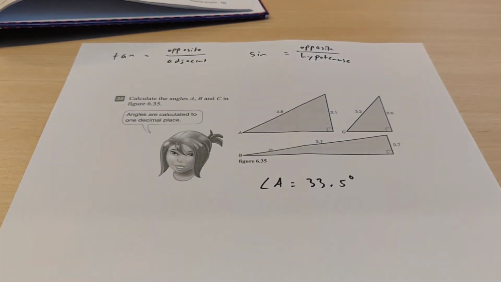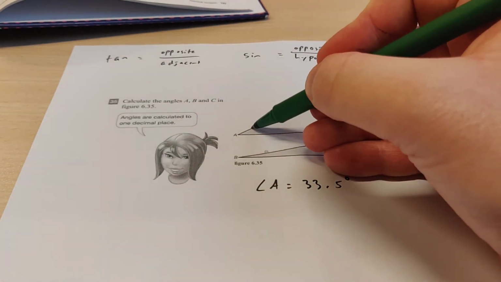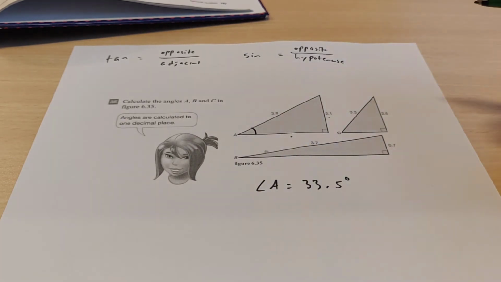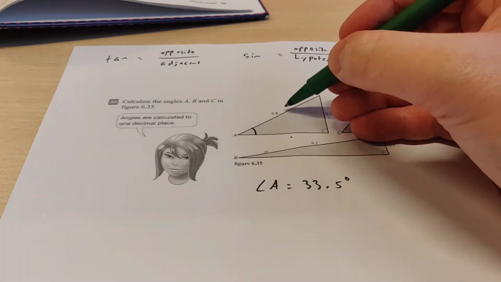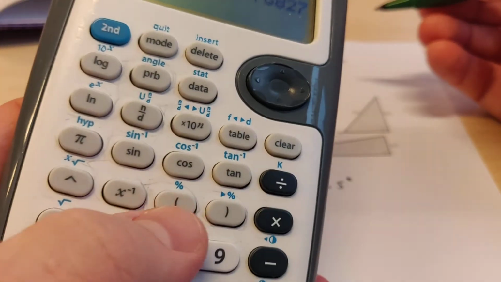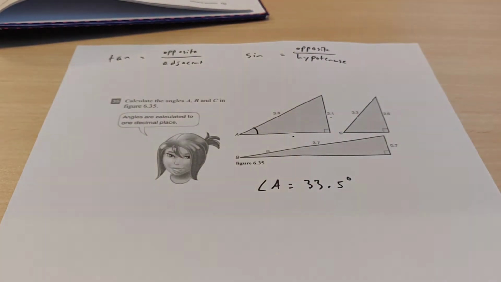So you see that it's not any more difficult than the tangent. It just uses two different sides. So if you take a look at angle A, the tangent uses the opposite side and the adjacent side. The sine uses the opposite side and the hypotenuse. And the third button that you're going to learn about later, the button here in the middle, is going to use the adjacent side and the hypotenuse.